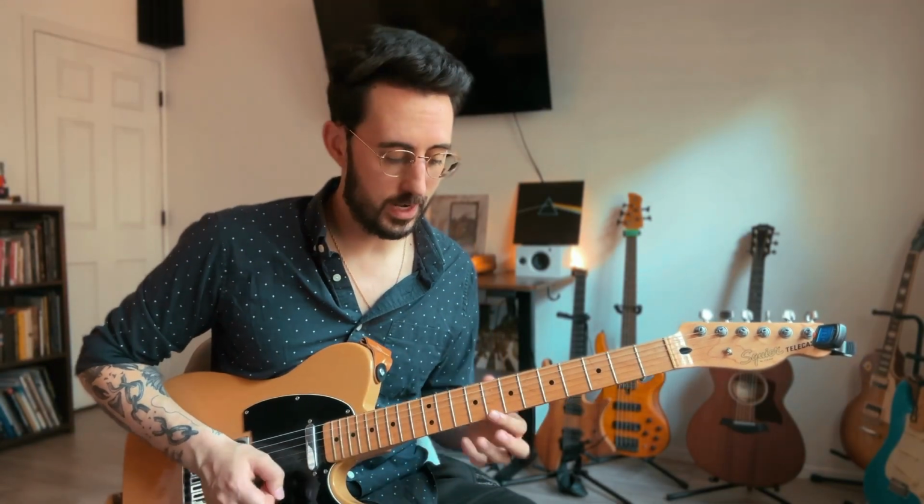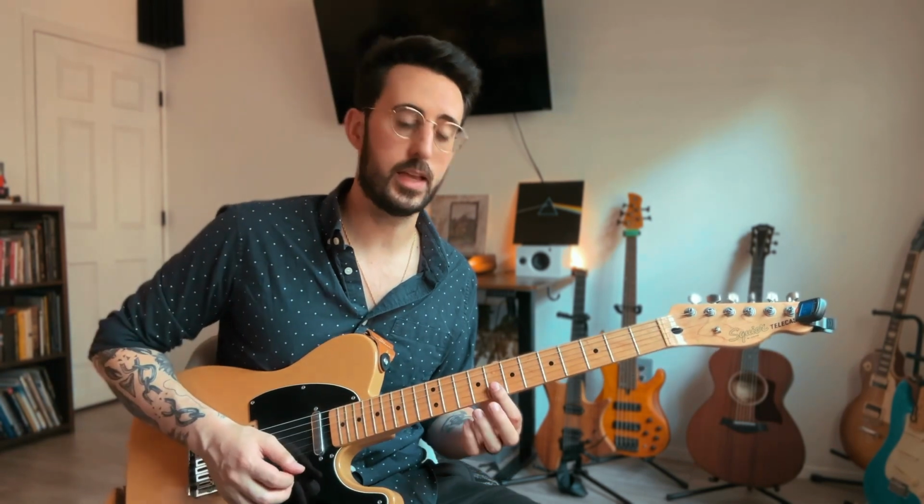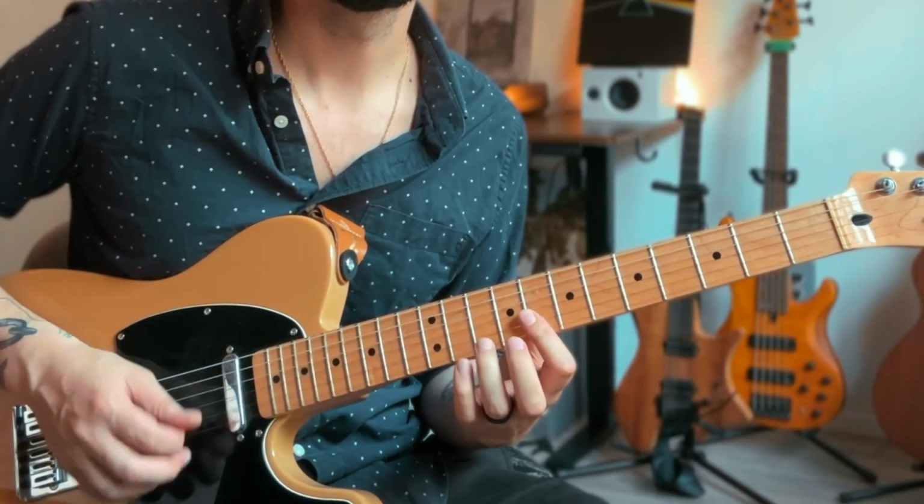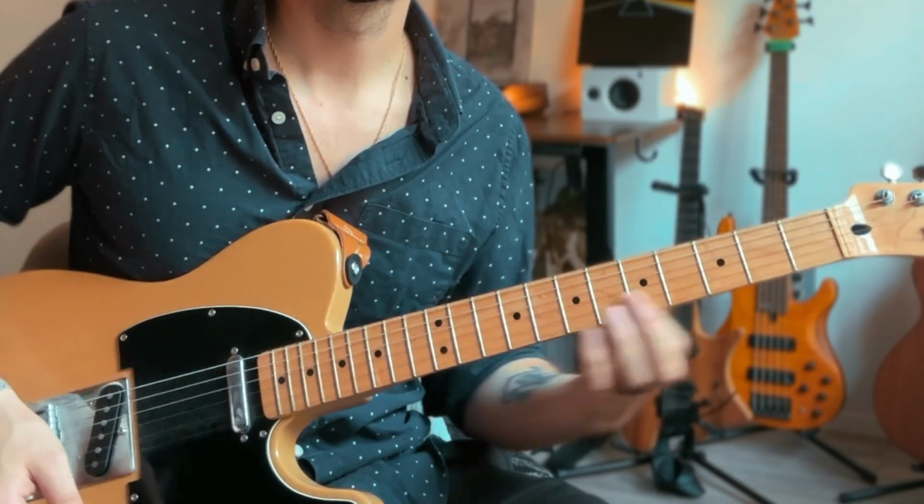So the next is just a play on that. We're going to do a pull off instead of a hammer on. So we're starting with the root note, the C on the 8th fret. We're going to pull that ring finger off from 10 to 8 on the B string. Very common phrases that are really essential to have in your toolkit because you can always fall back on that.